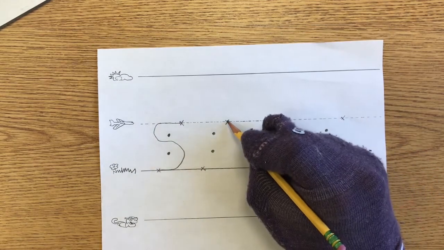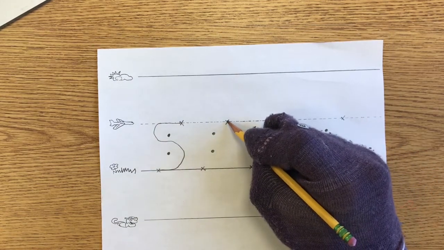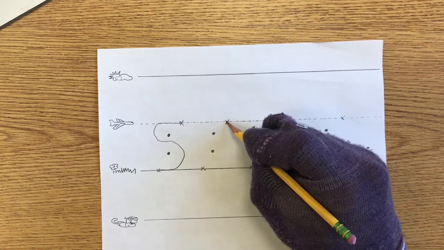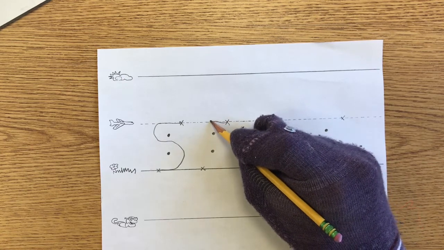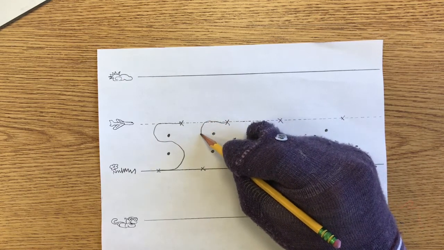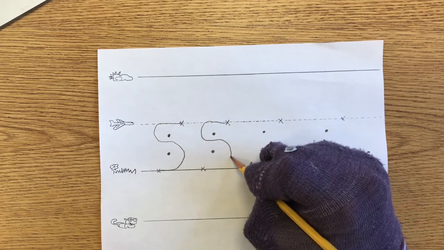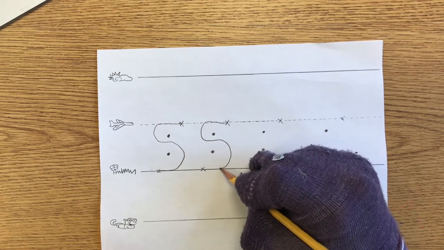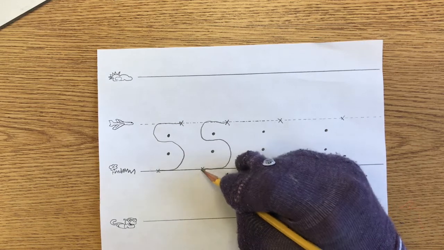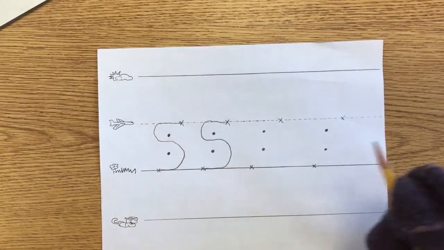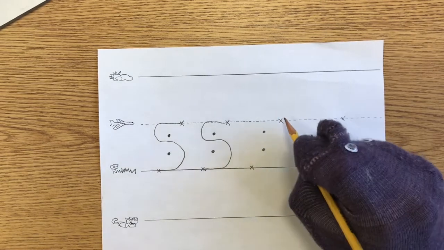We're going to start here. We're going to stay on the plane line. Now curve down around the first cone. Good job. And keep curving around that second cone. Land on the grass line. Go all the way to that next X. Good job. Okay, we got a couple more to do.